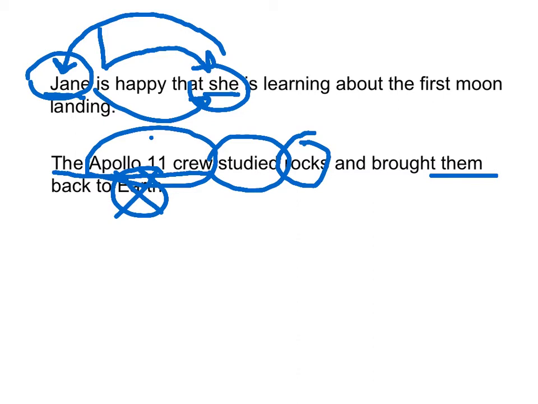So you look at the verb, and the Apollo 11 crew studied rocks and brought them back to Earth. Which word could you replace? The Apollo 11 crew studied rocks and brought the Apollo 11 crew back to Earth? Can they bring themselves back to Earth? Or the Apollo 11 crew studied rocks and brought rocks back to Earth? That one makes more sense. So we can be pretty sure that them refers back to rocks.